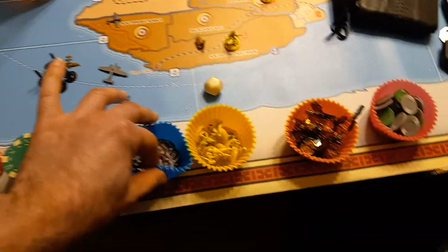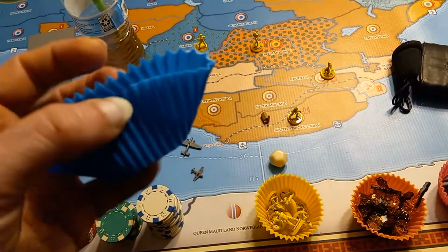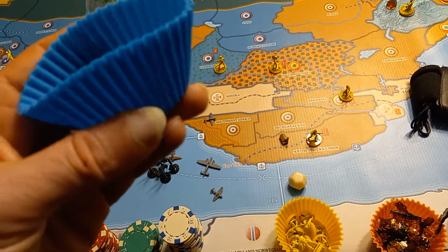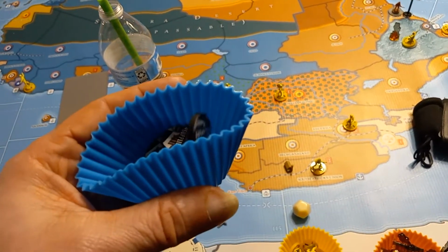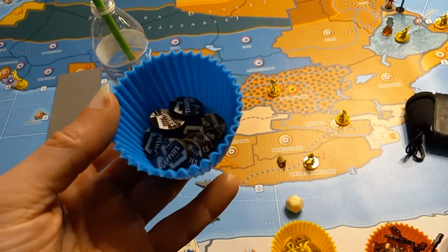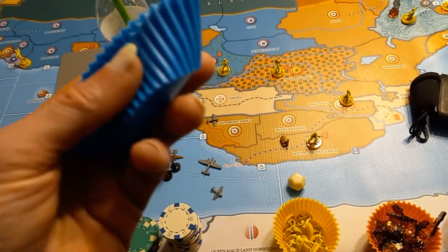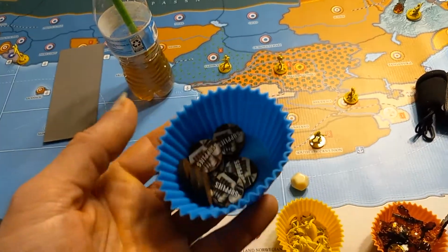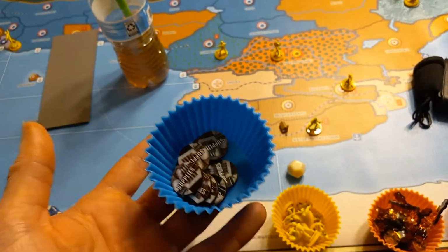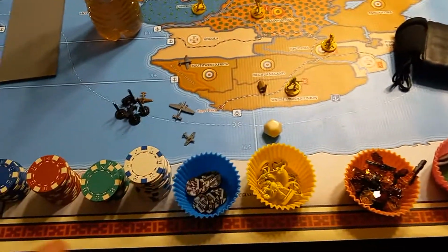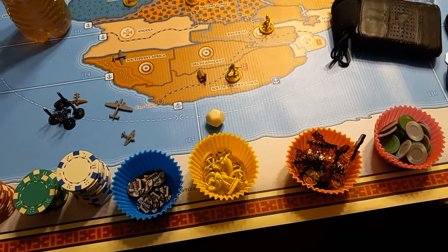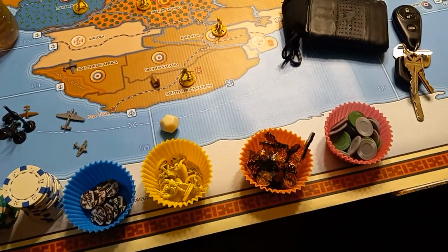And these are silicone cupcake wrappers. So if you don't want to use the paper ones and you want to keep using these over and over to make cupcakes, that's what they're for. But I have also seen a lot of players use these in other board games to hold various tokens and chips like I am right now. And they're nice and easy to keep on the edge of the board.